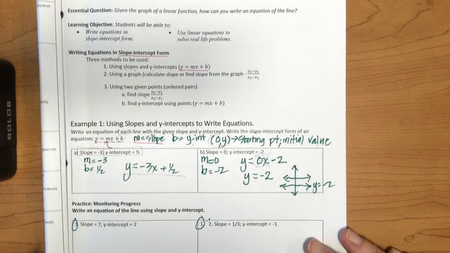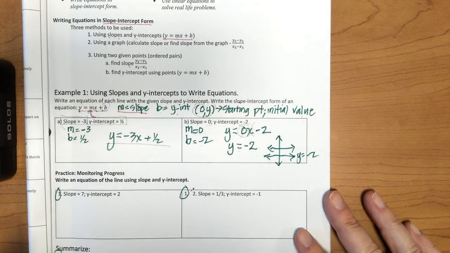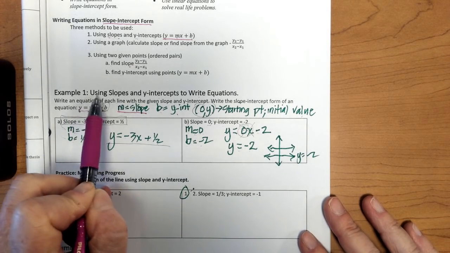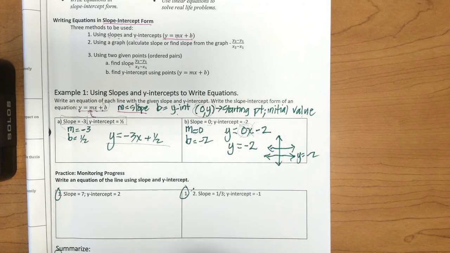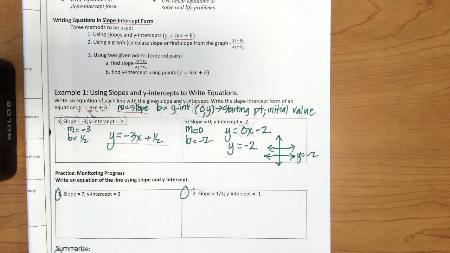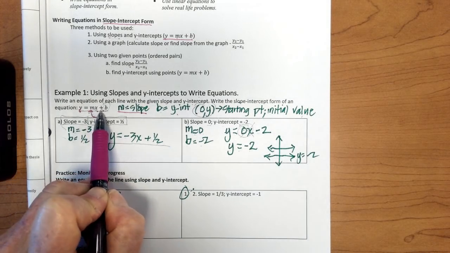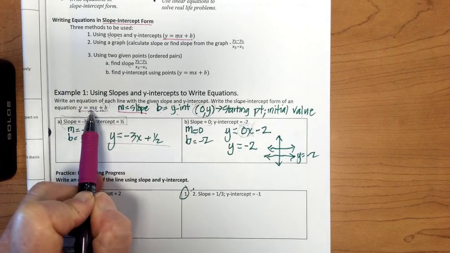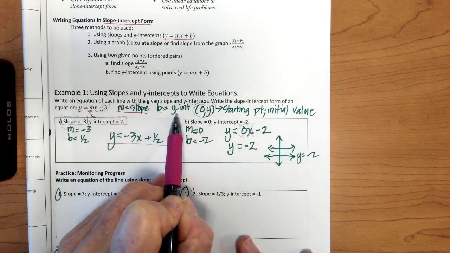So I'm going to quickly go over what I did yesterday in class. You're going to notice that I've got example 1 here, and this is already filled out because this is what we did yesterday, but I'm just going to quickly review it. We're supposed to write an equation of a line, and we are going to be given the slope and the y-intercept. So we need to write it in this format of y is equal to mx plus b, noting what? That m is equal to slope and that b is my y-intercept.